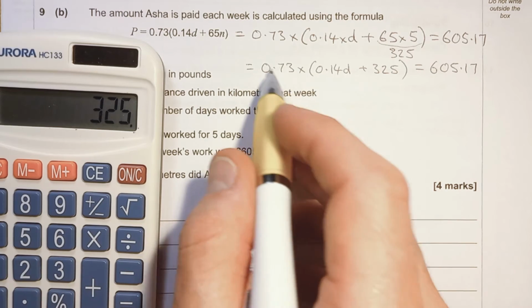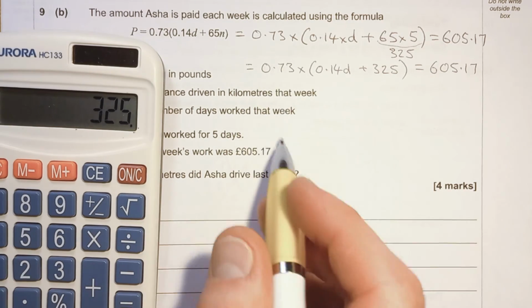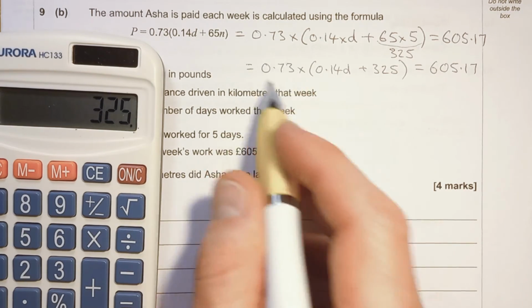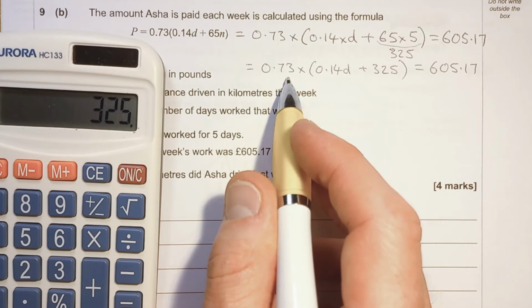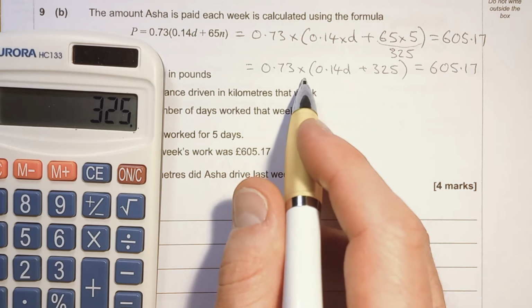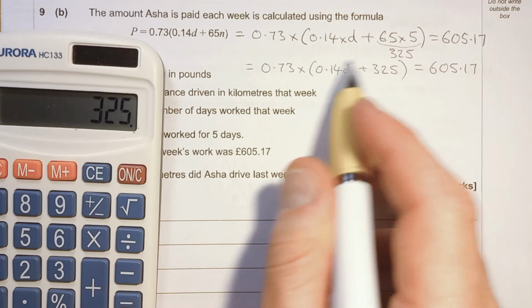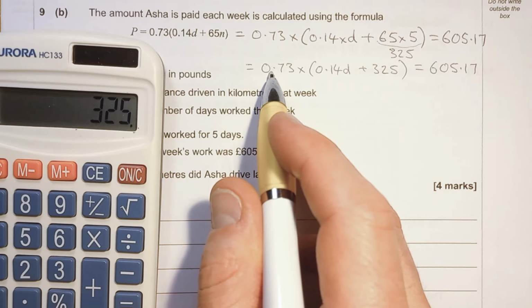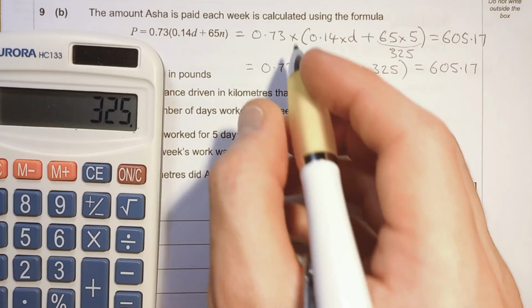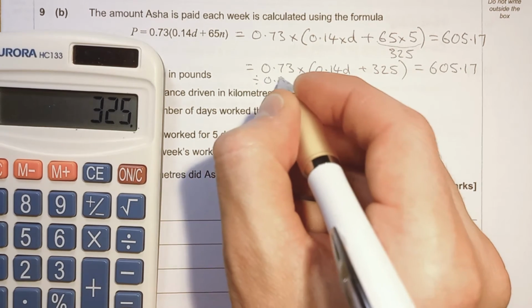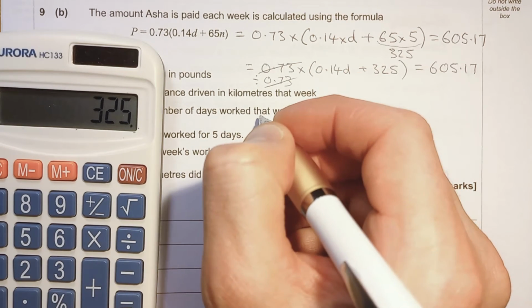So we need to pick this apart. We want to get rid of the 0.73, and we can do that by doing the opposite operation. This bit in brackets, we're multiplying by 0.73. So if we divide by 0.73, they cancel with each other.